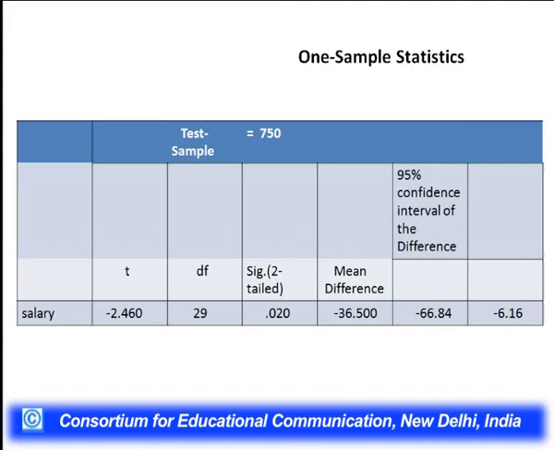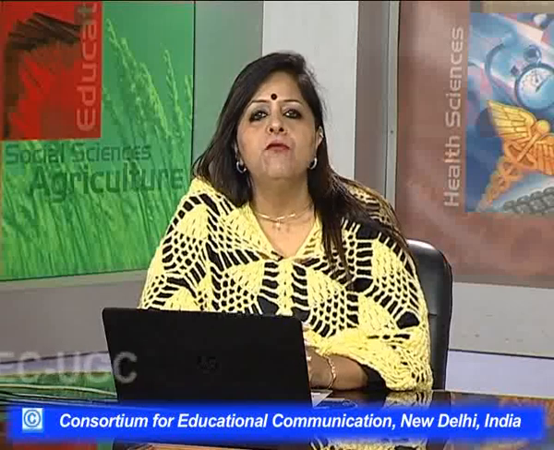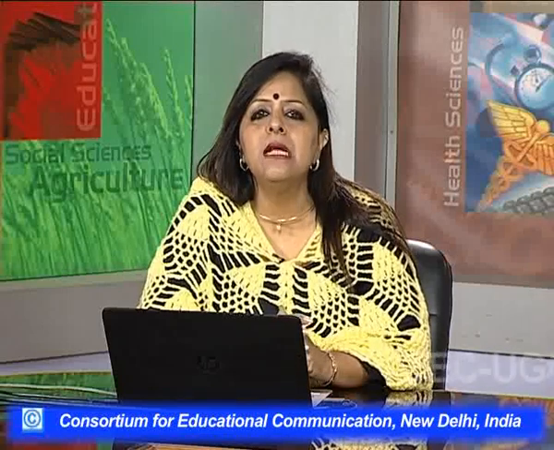So please note down again, when you have to analyze the output window of one sample t-test, the t statistic which we see has to be greater than 2, followed by the significant value has to be less than 0.05. This is also called the p-value. For a null hypothesis to be rejected, the p-value has to be less than 0.05.